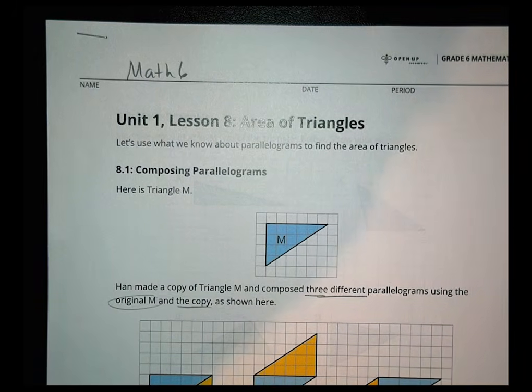So here's the M all 3 times, and then he made a copy and spun one this way, put one on top, put one on the back side over there, all good to go. For each parallelogram Han composed, identify a base and a corresponding height and write the measurements on the drawing. Alright, so the idea being that I take what I have here and I say, okay, let's just call a base. We'll call this a base.